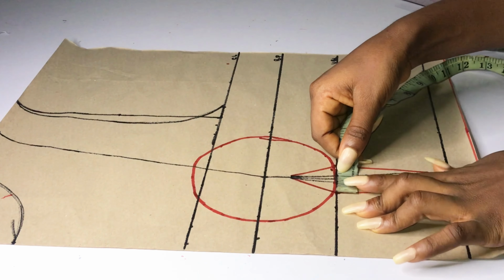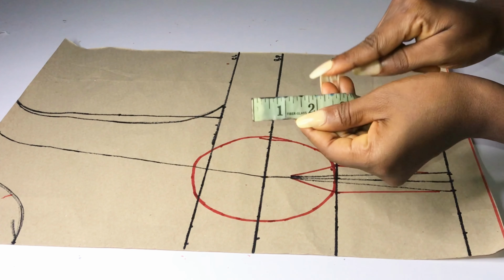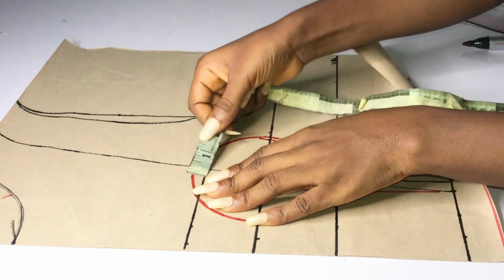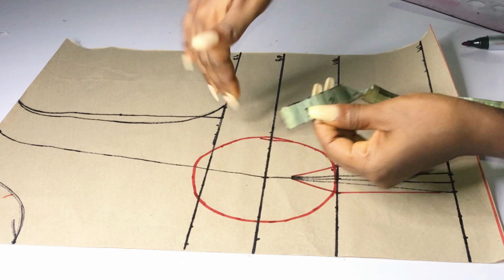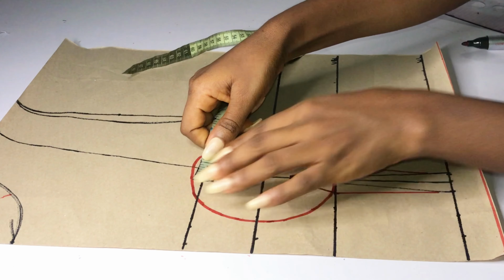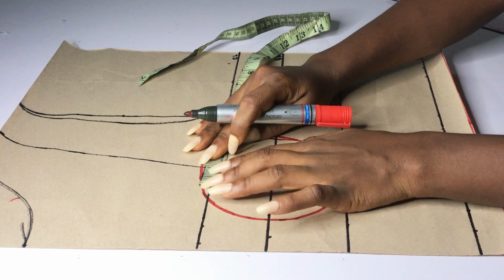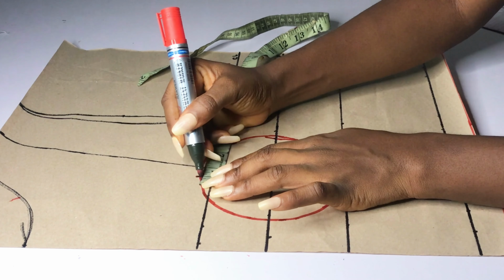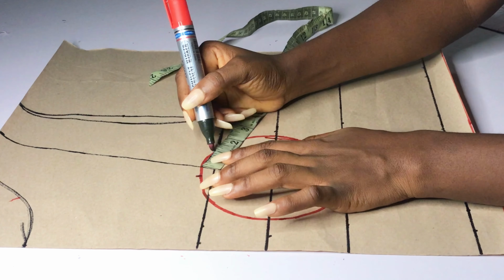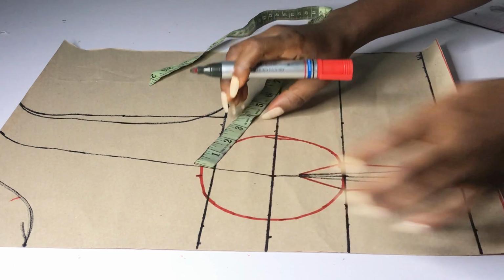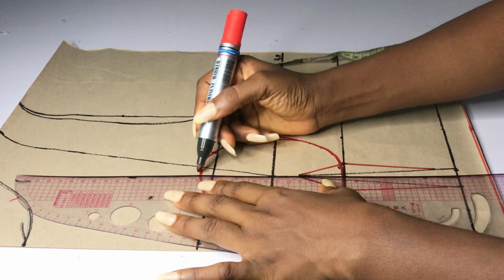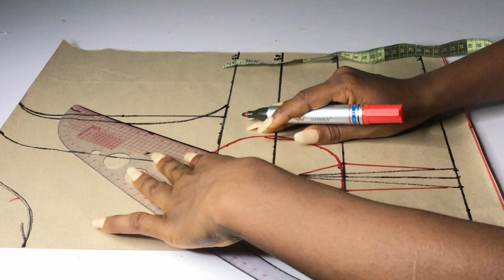I'll measure the dart on my under bust, and what I have is 1.5 inches. So the 1.5 inches that I have, I'm going to share it on this circle. So I'll take half an inch on the side towards my neckline area, and I'll take 1 inch on the side towards my armhole area. After doing that, I'll connect my dart to meet my bust point like this.